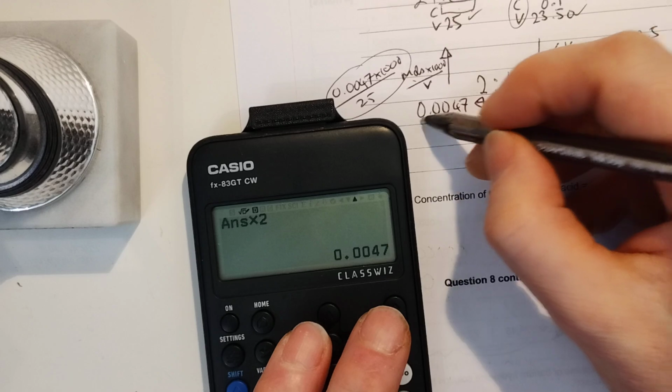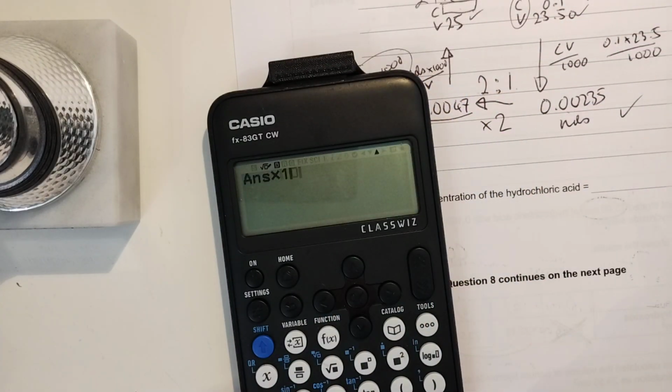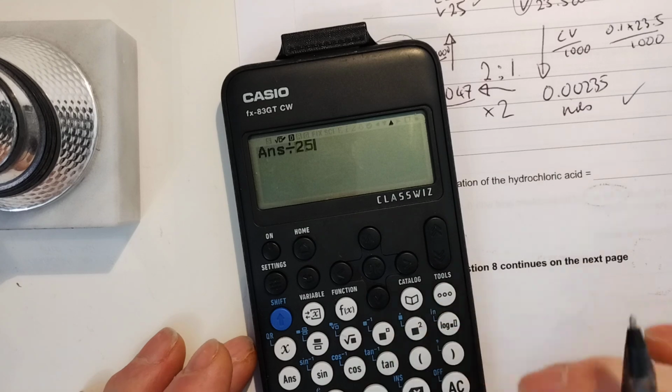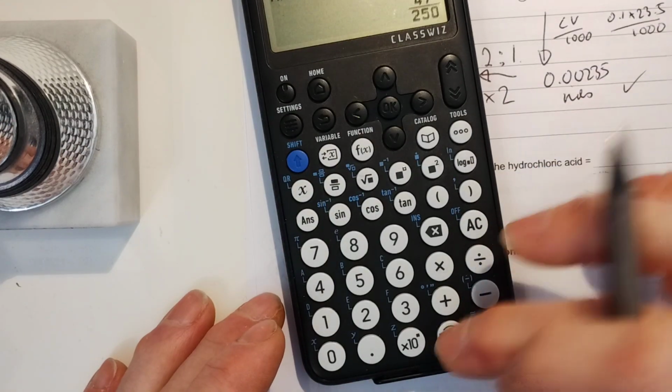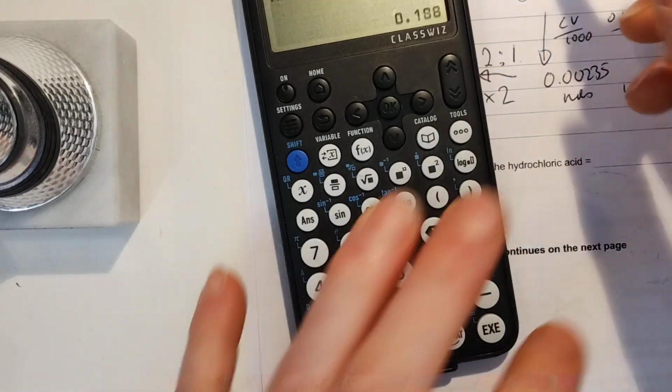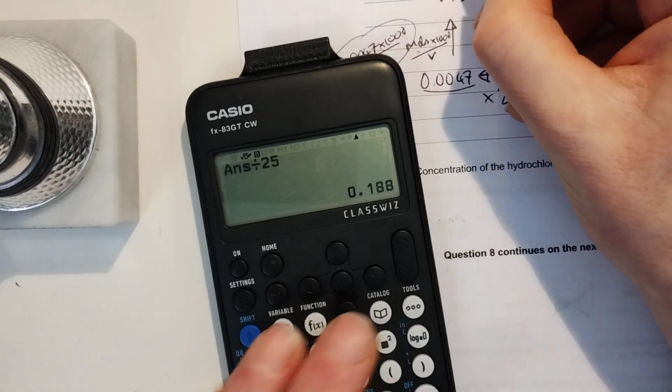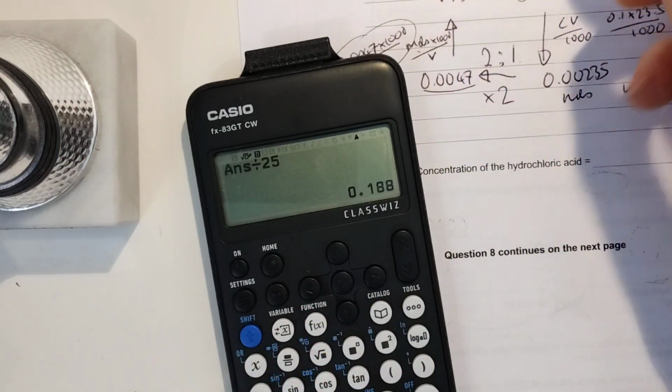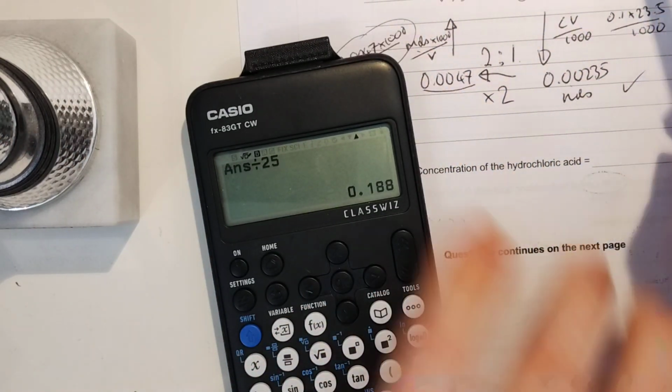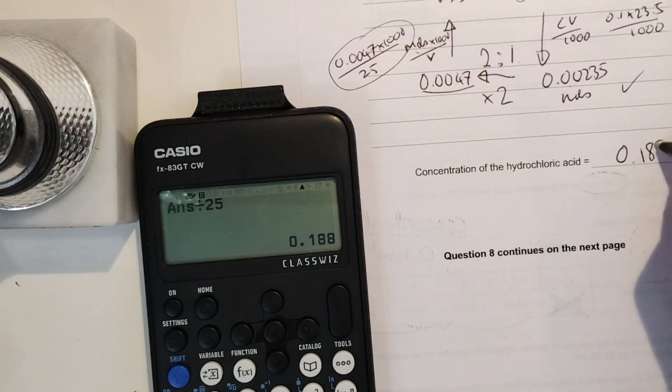Times 1,000 equals, divided by 25 equals, format, down, decimal: 0.188. Calculate the concentration in moles per decimeter cubed, 0.188.